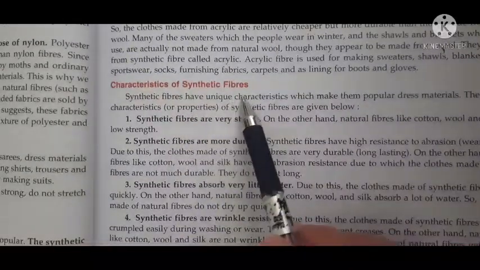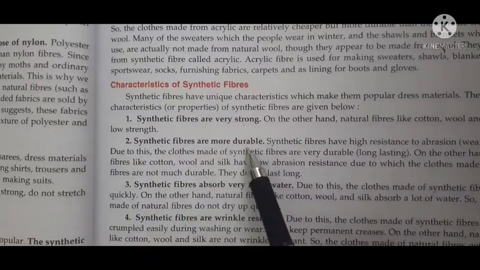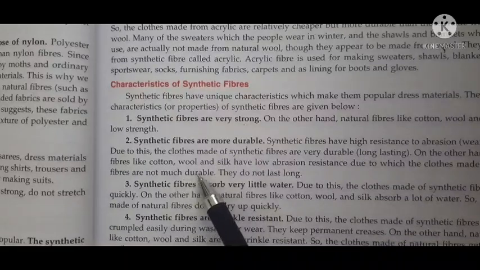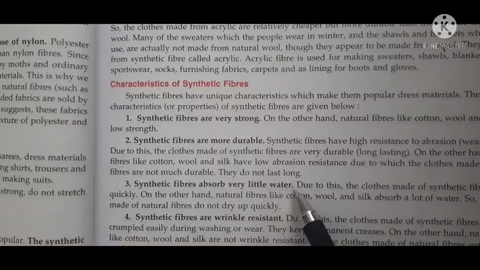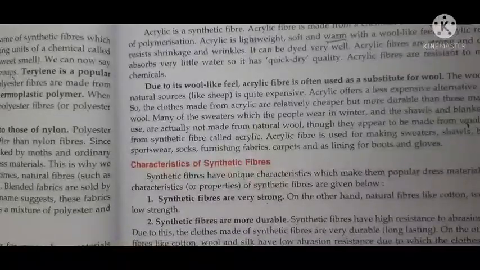Now what are the characteristics of synthetic fiber? Synthetic fibers are very strong. Second, synthetic fibers are more durable. I hope it is clear why synthetic fibers are more durable. Synthetic fibers absorb little water, so they also dry easily. Synthetic fibers are wrinkle resistant, so they don't form wrinkles. Synthetic fibers are lightweight. Synthetic fibers are extremely fine. Synthetic fibers are not attacked by moth. So these are the general characteristics of synthetic fibers which we have discussed before also.